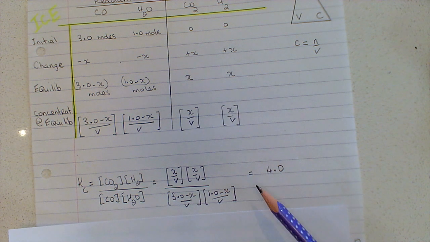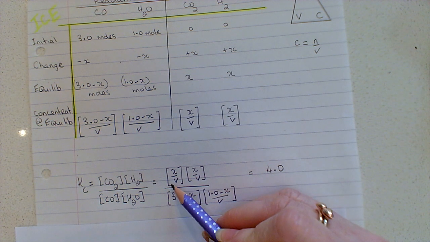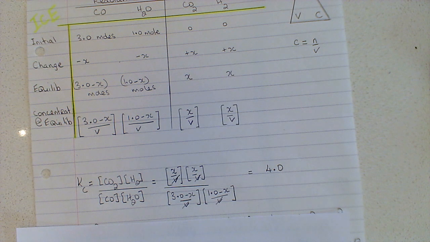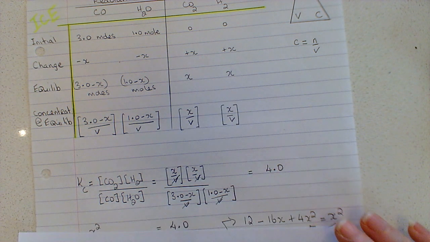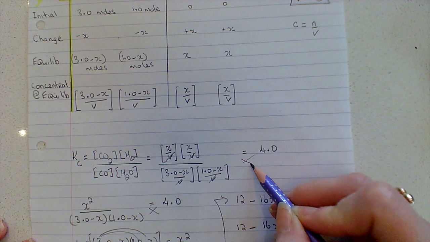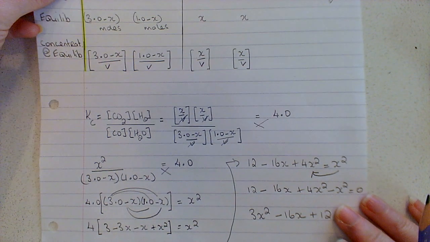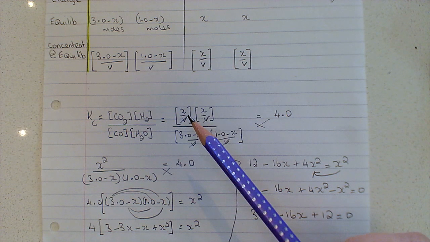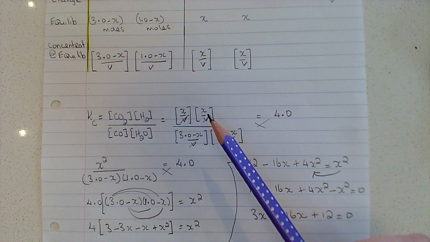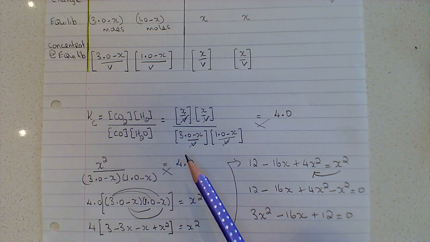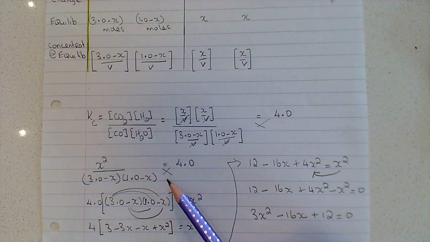So what we're going to do now is solve for X, okay? Now luckily for us, because we have volume on the top and the bottom, and it's a constant, we can actually just cancel that all over there, okay? So now let's cross multiply. Let's do some algebra, okay? We're going to have X squared, X by X, divided by 3.0 minus X by 1.0 minus X. And now we can cross multiply.